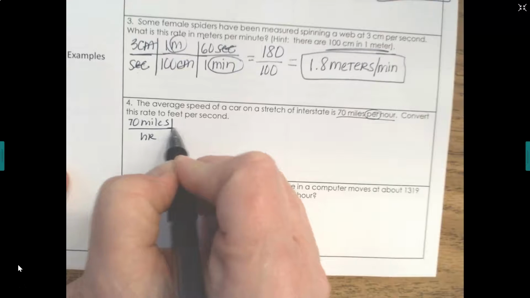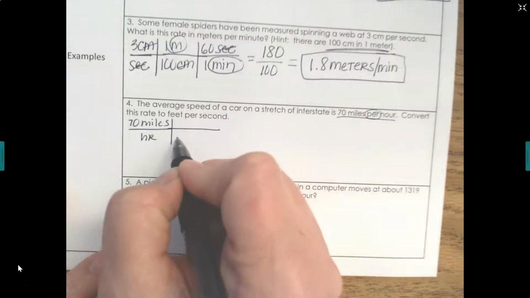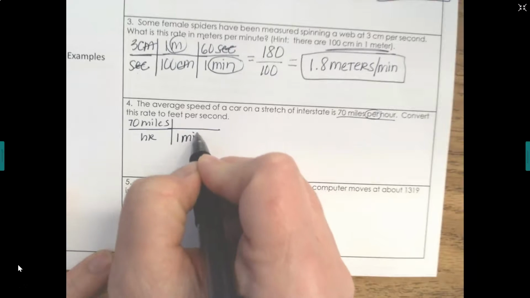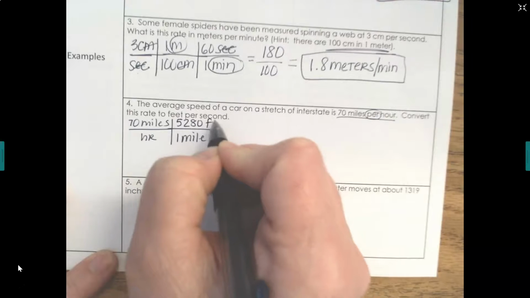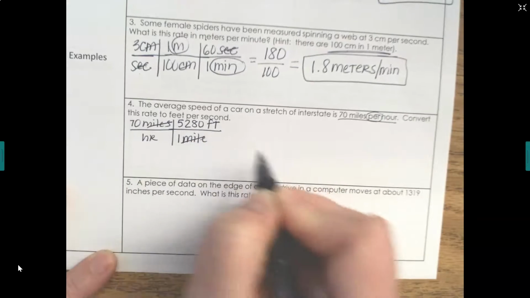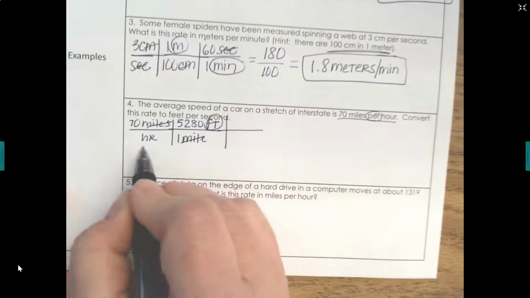Okay, and we want to get into feet per second. It doesn't matter which one you do. I'm going to go ahead and do the miles first. And we know that 1 mile is 5,280 feet. We're in feet, which is what the problem wants us to be in. And now we need to get into seconds.